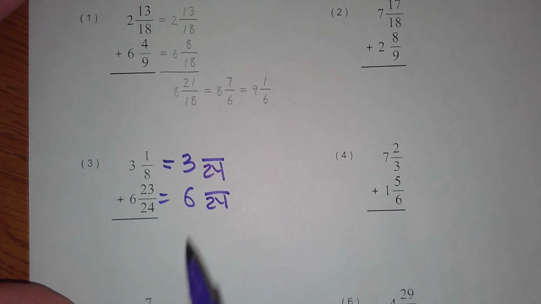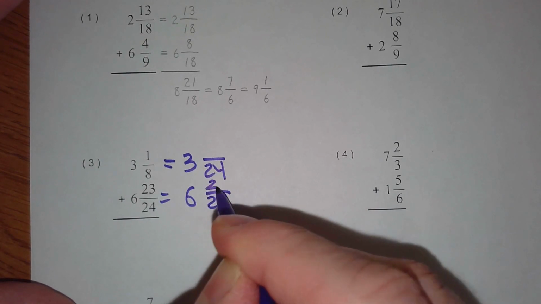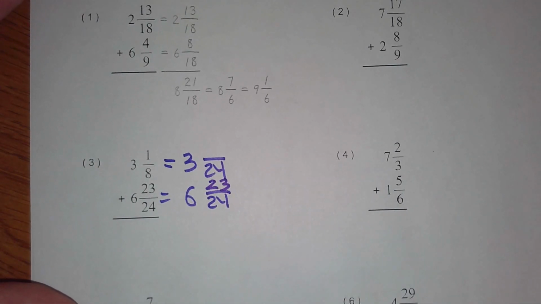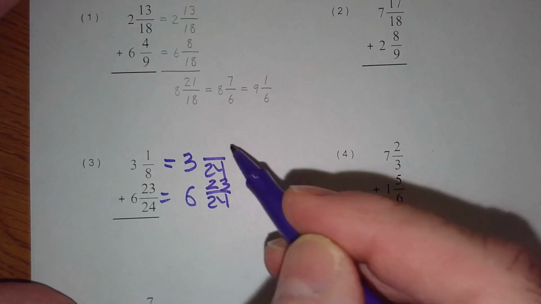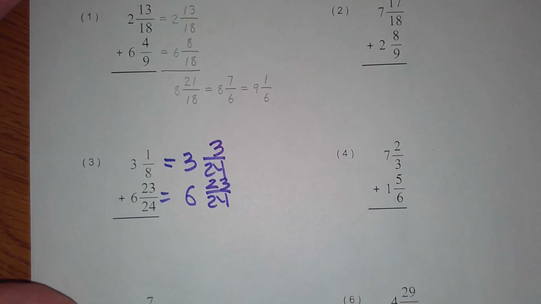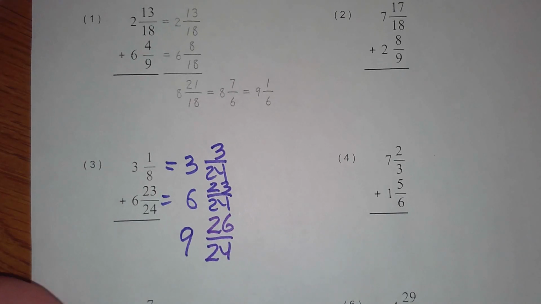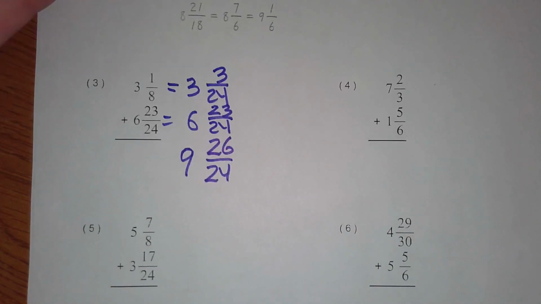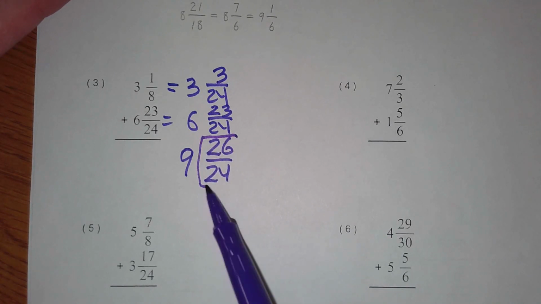Okay, and then this one became 6 and how many 24ths? 23, because it's already in 24ths. How about the one above it? That would become, I did 3 and 24. Yeah, 8 fits in there 3 times, so then this becomes 3. And when we add this together, how much did we get, Clara? 9 and 26 24ths, and then you had options here, but we couldn't leave this because it's improper.